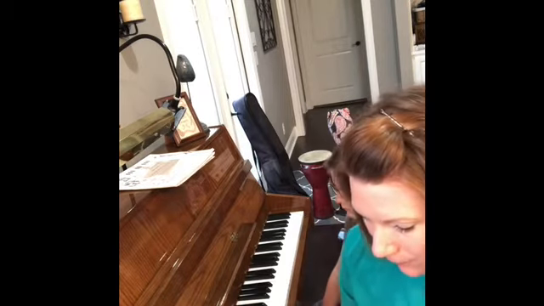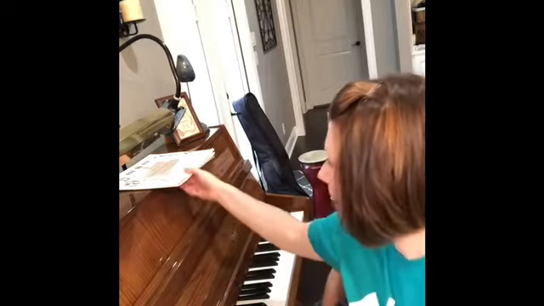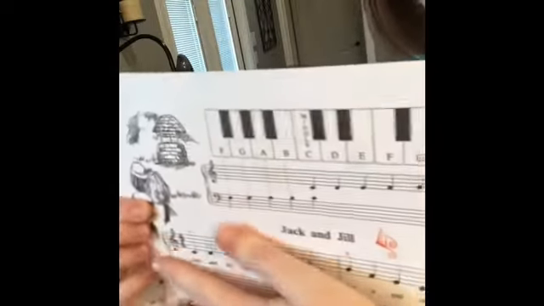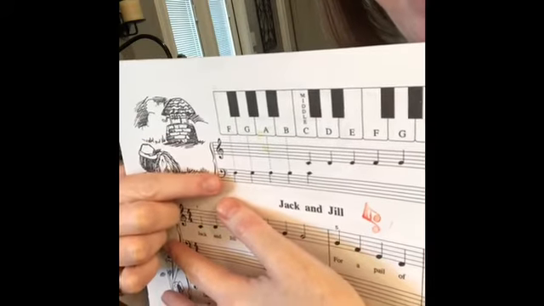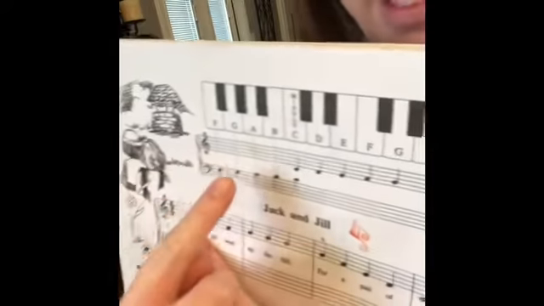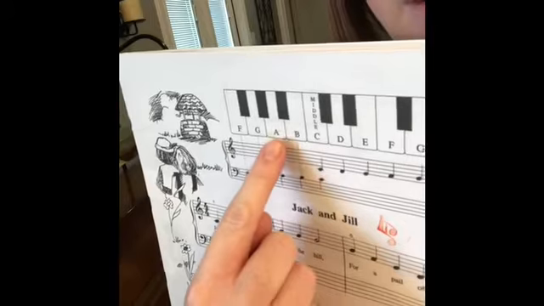Down low, okay? But on the staff, I want to show you an example of the notes here. So here at the very top, you'll see the treble clef, the bass clef, and we've got some notes on there. Now notice you've got F and then G, and then our music alphabet starts again.